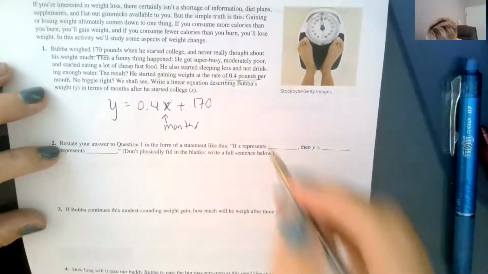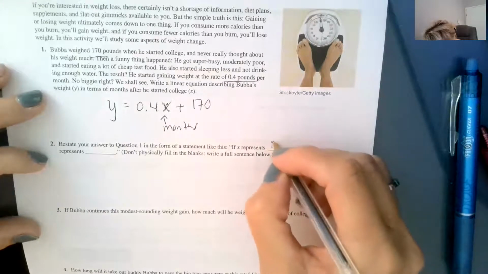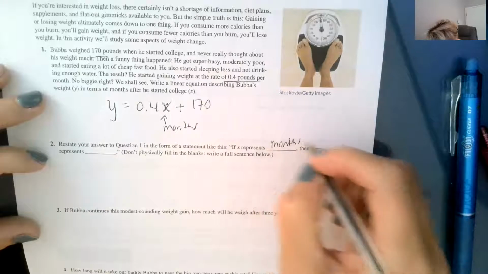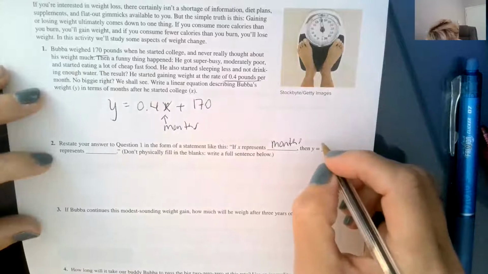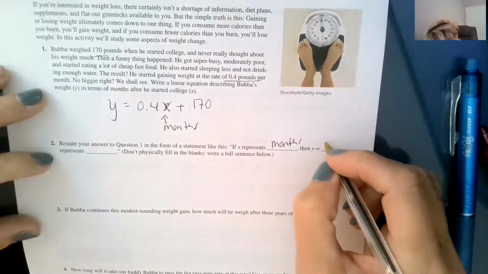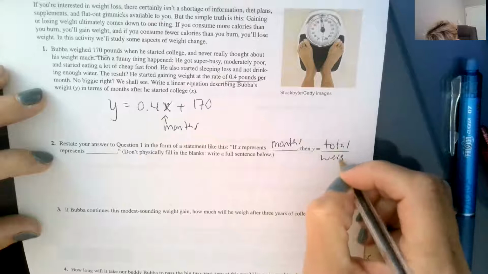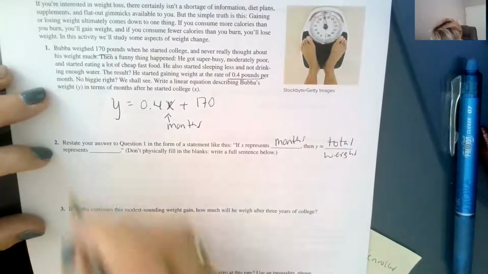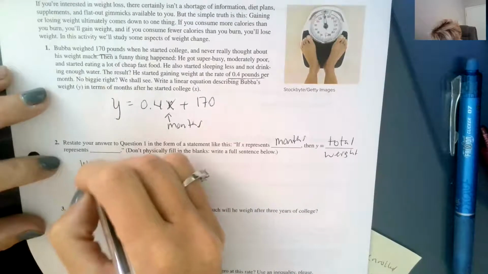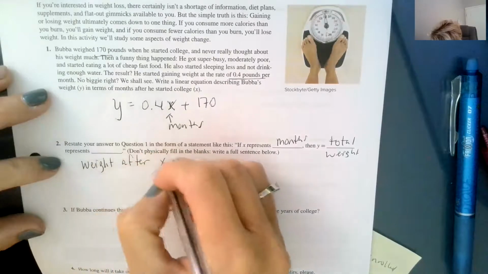Restate your answer in this form. If x represents months, then y equals the weight, total weight, represents weight after x months.